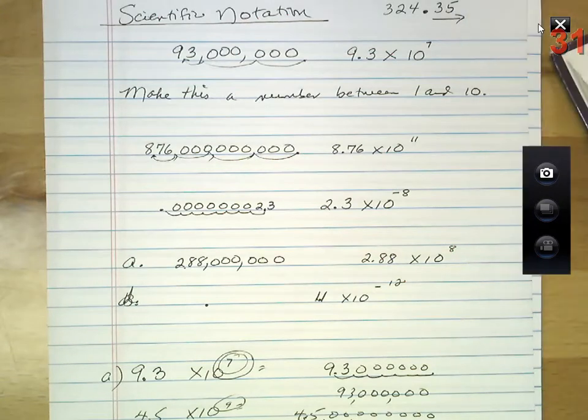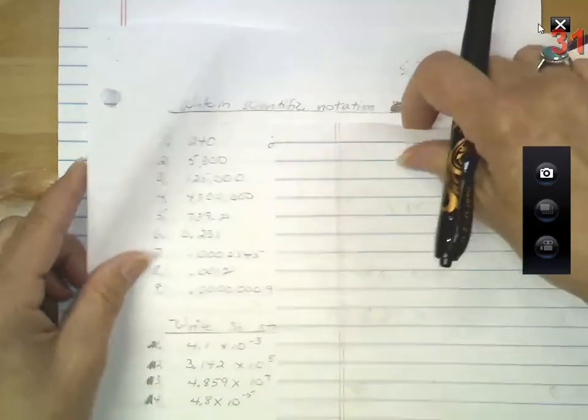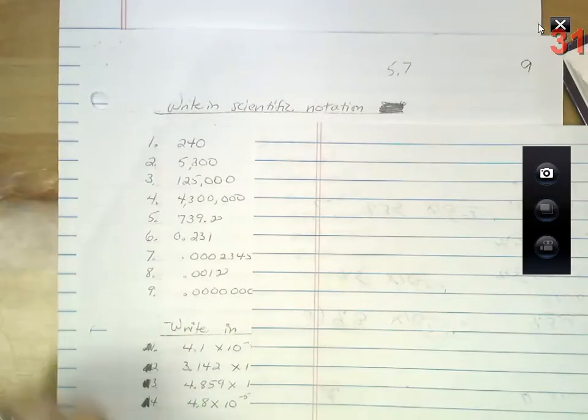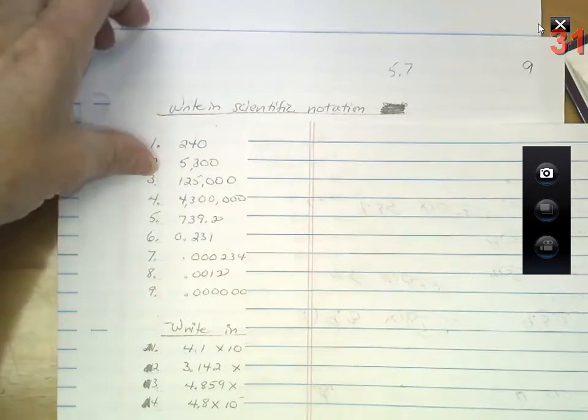Now, look at page 9, this one right here. Do this page. Write in scientific notation. I'll help you with the first one.